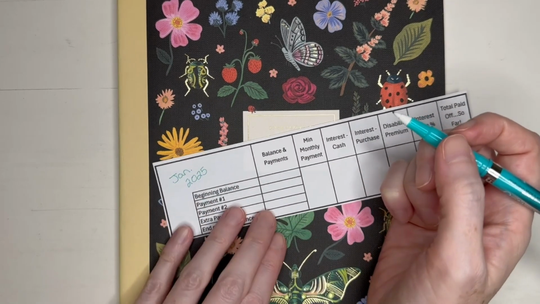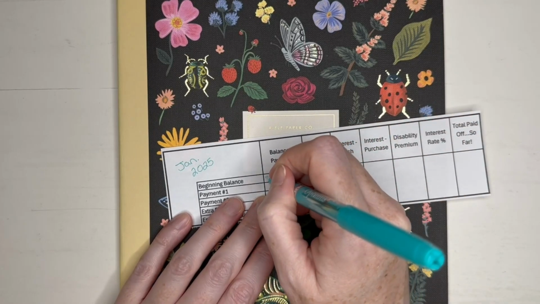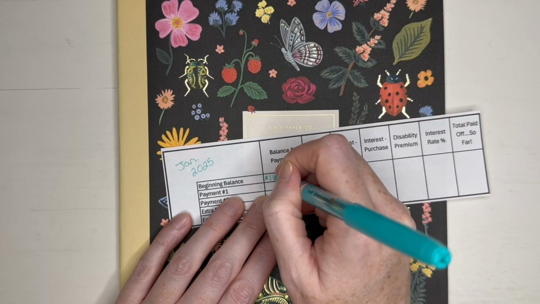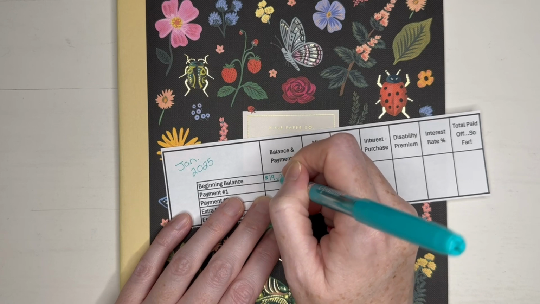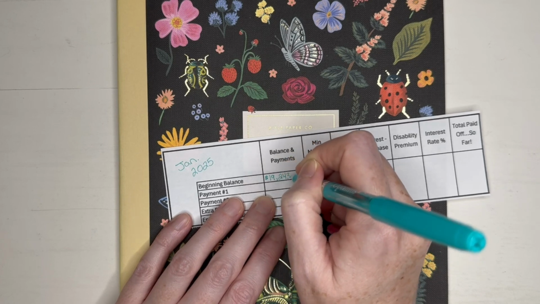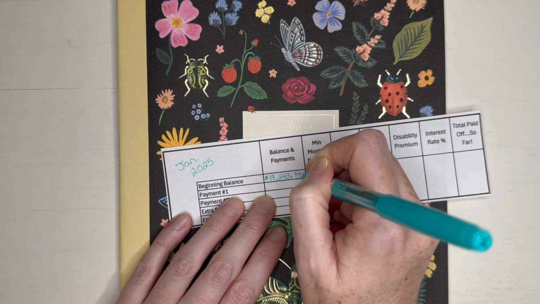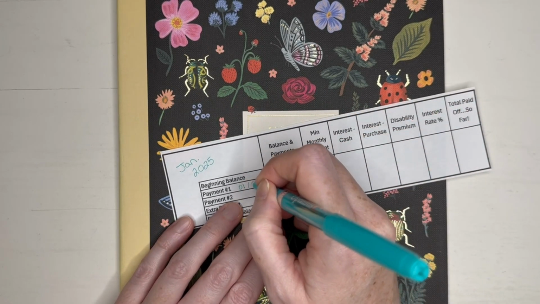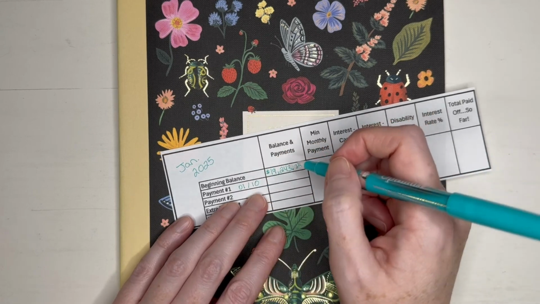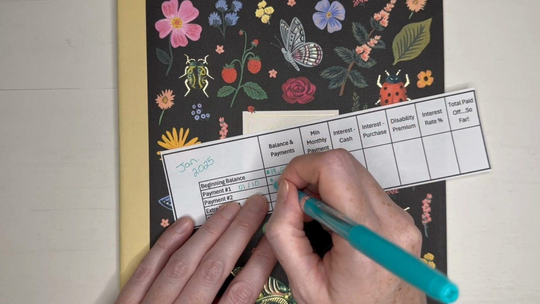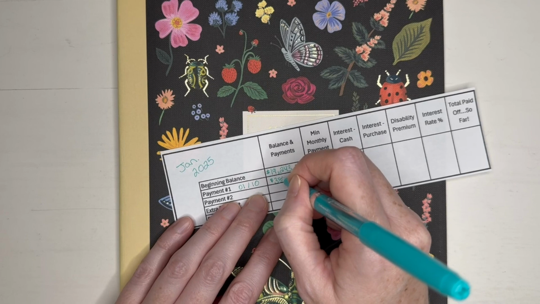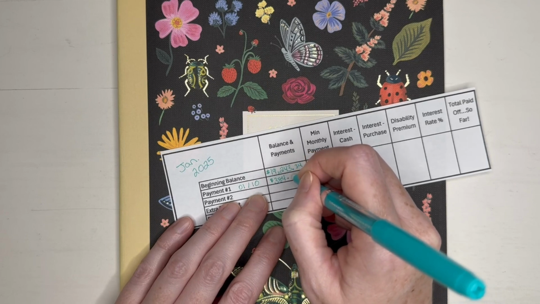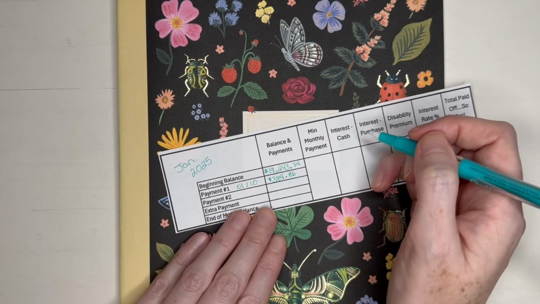So January 2025, the beginning balance was $19,243.34. Payment number 1 was on January the 10th, and I paid $384.86.